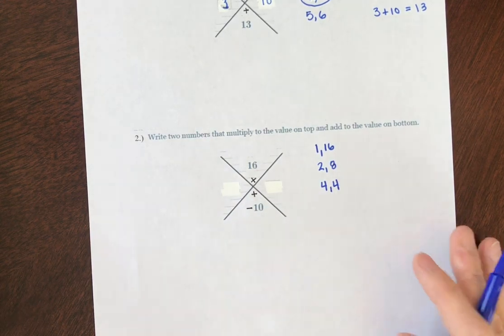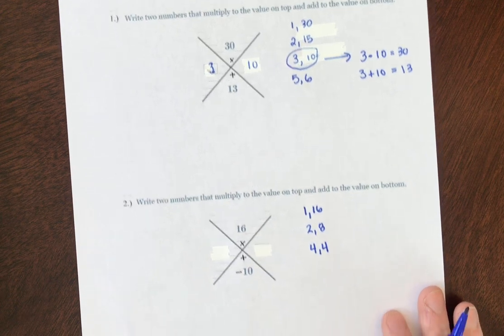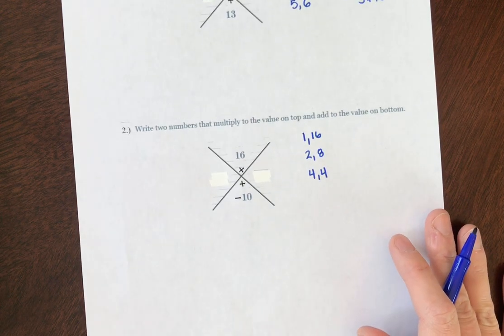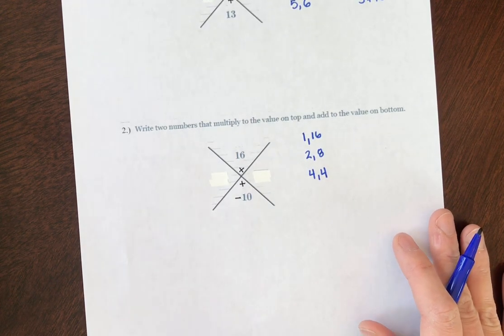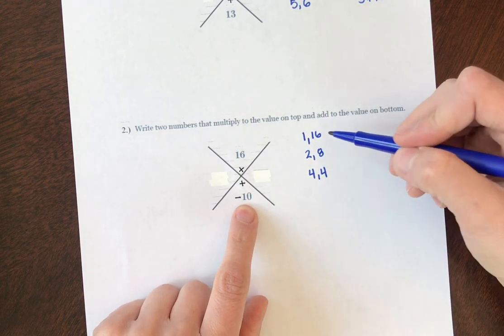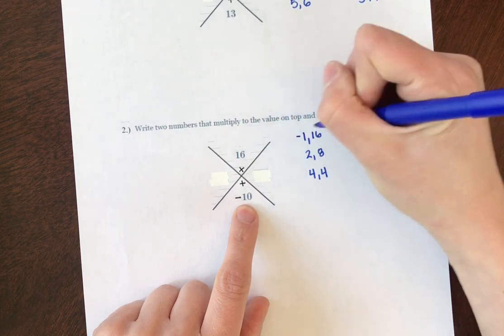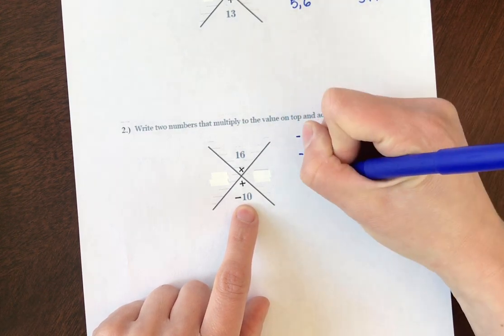Now, if you remember, two positives can multiply to get a positive number. But don't forget that two negatives can also multiply to get a positive number. If I want to add to get a negative number, the only way I can add these numbers up to get a negative number is if both were negative.